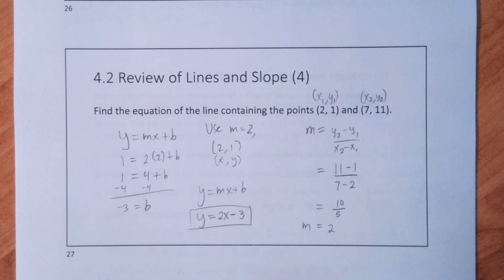So one of the things you're going to need to be able to do in the homework, and when you're working with trying to basically find the line of best fit, is to use 2 points to do that. And you're going to have to be able to write the equation of a line. This is how we do it. All right, let's go on.